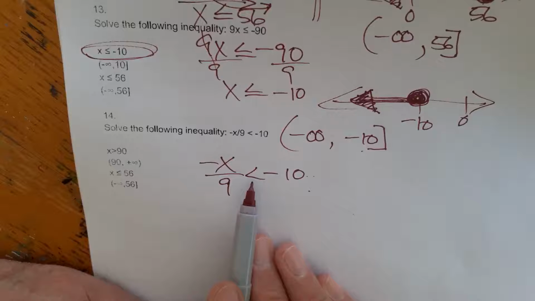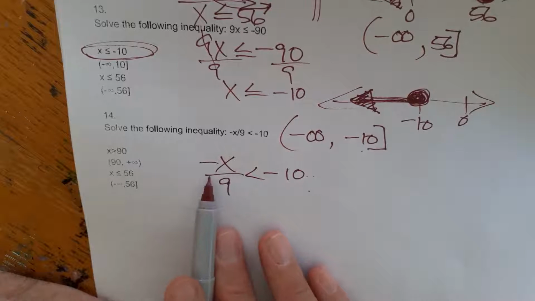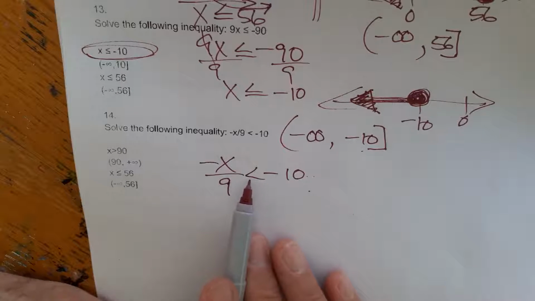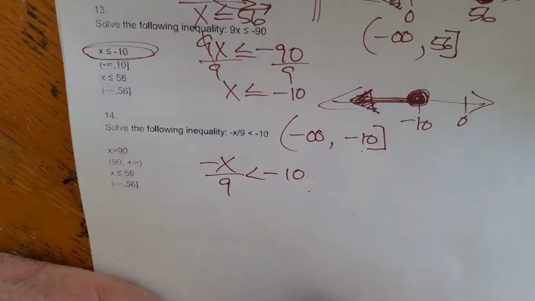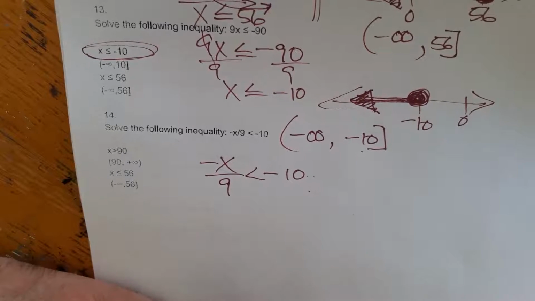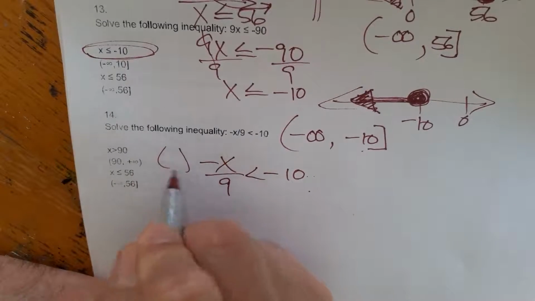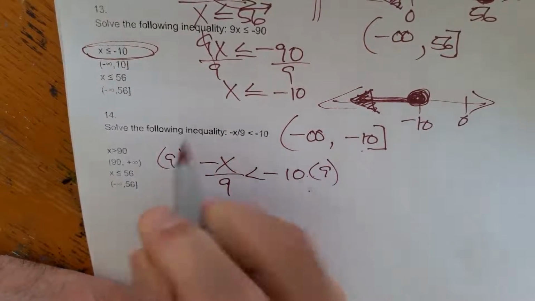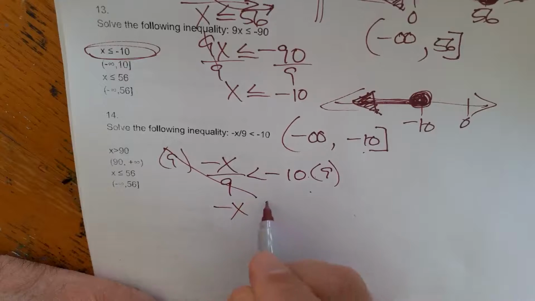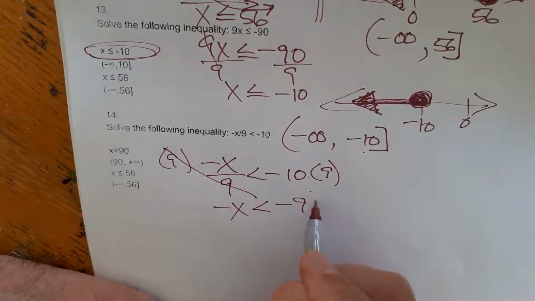But at the same time, it's so much nicer if I can just summarize this into a consistent statement of if I multiply or divide by a negative with an inequality, I flip the sign. That works for me. All right, so I'm hoping maybe you can see the wisdom in it. But I'll show you why here also. All right, let's do this. Let's multiply both sides by 9. 9 over 9 is 1, so I'm left with negative x is less than or equal to negative 90.